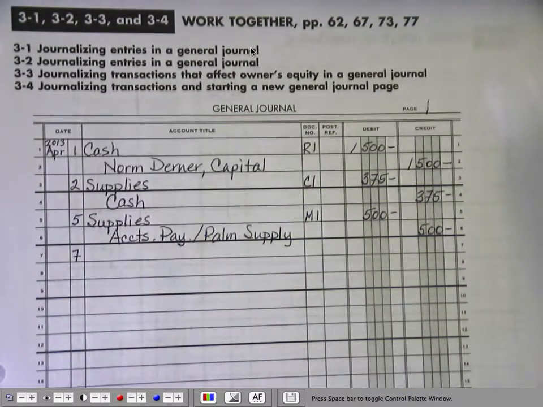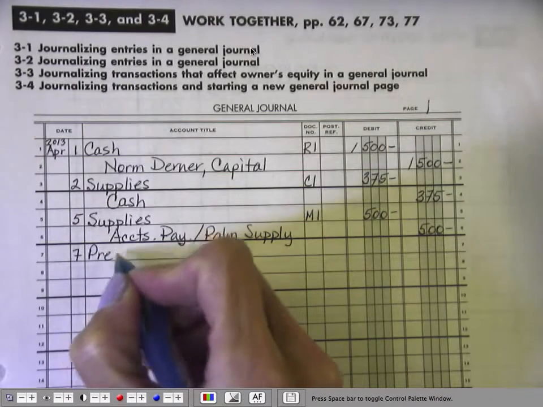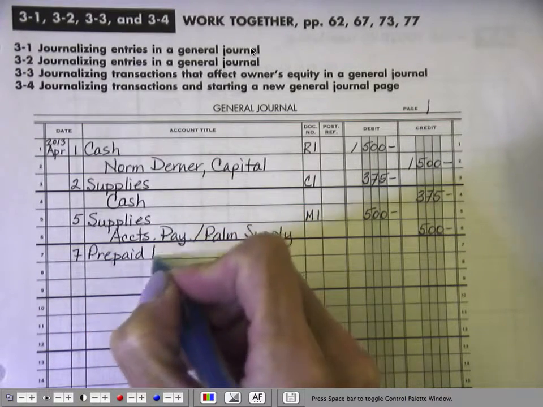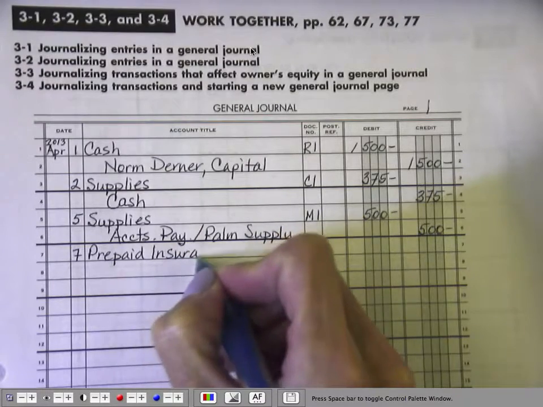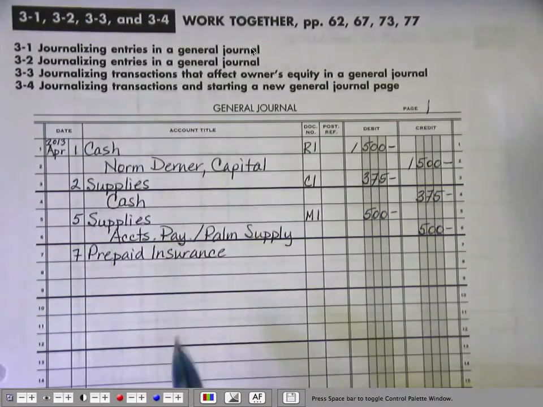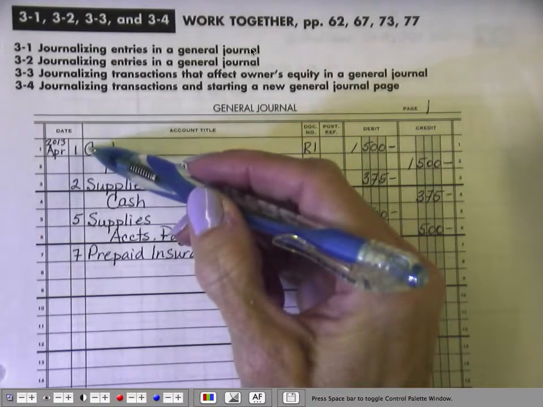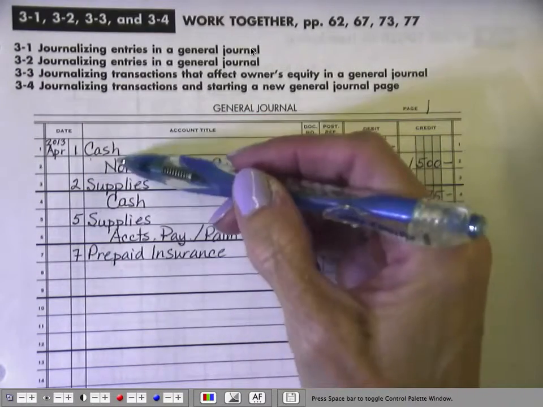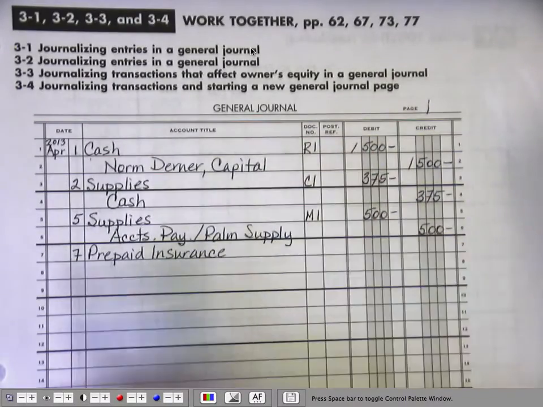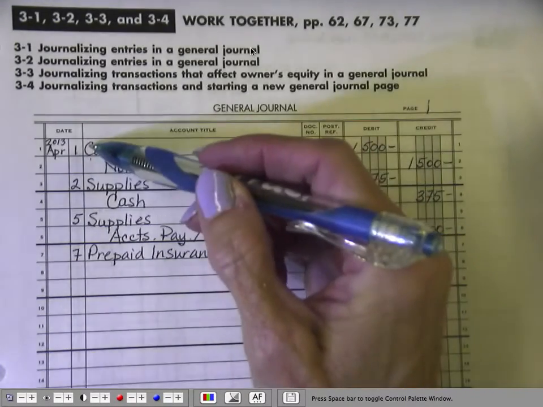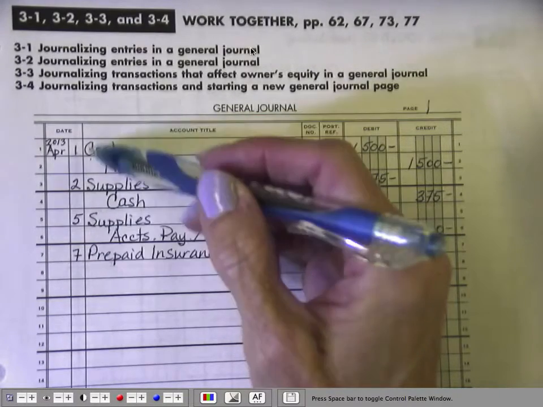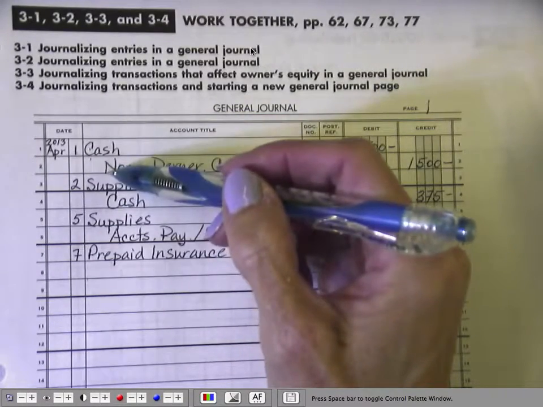What are the two accounts? Paid cash for insurance. Cash and prepaid insurance. Which of those two is getting debited? Prepaid insurance. Okay, so we're going to put it on the first line, all the way over at the margin. I have had students in the past for whom it just seems impossible to follow this pattern of the debited account at the margin and the credited account indented some. It's like their lines are all over the place. Do your best to keep the debited account up against this line, credited account indented a little bit.